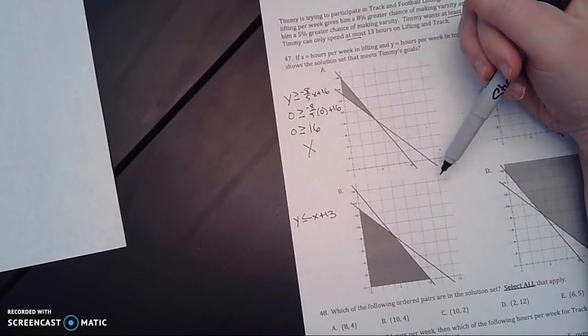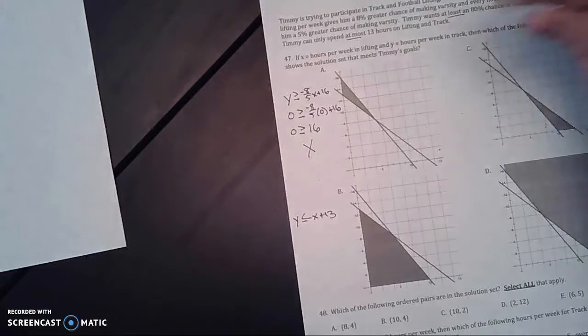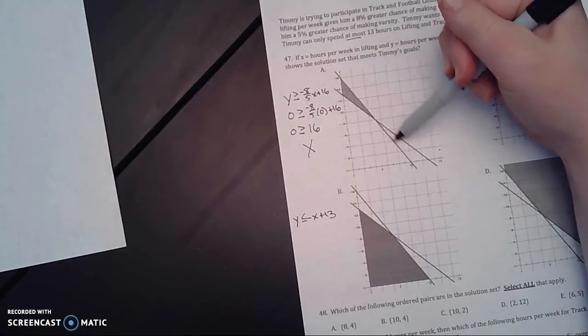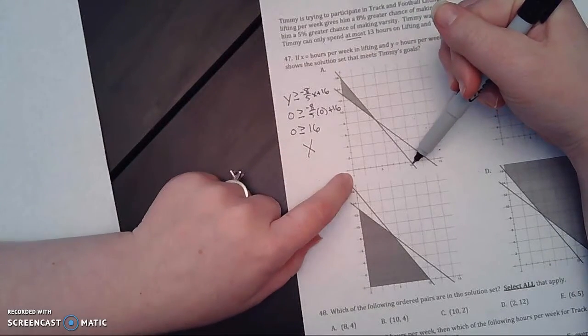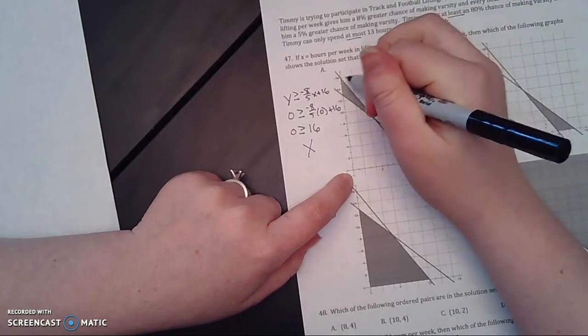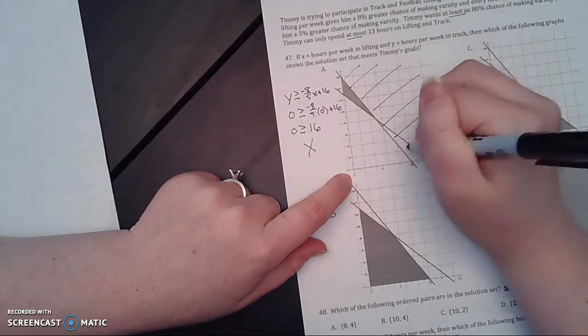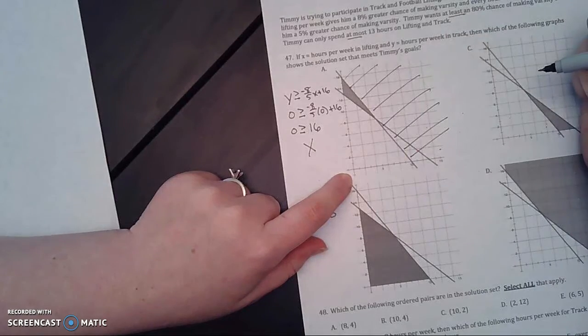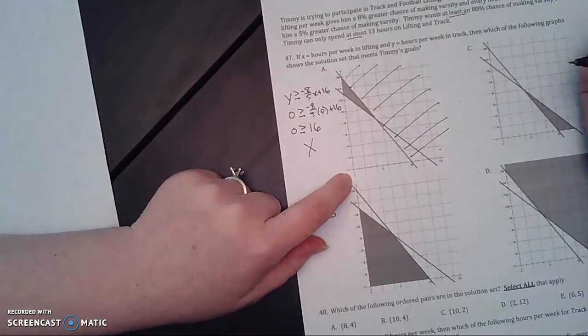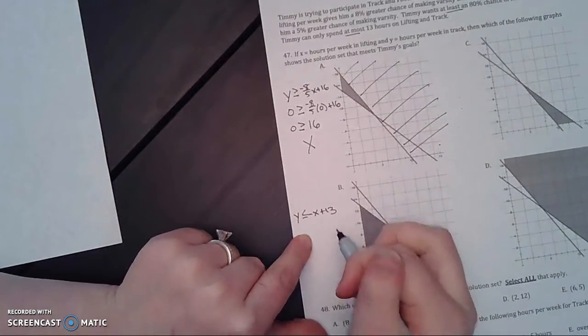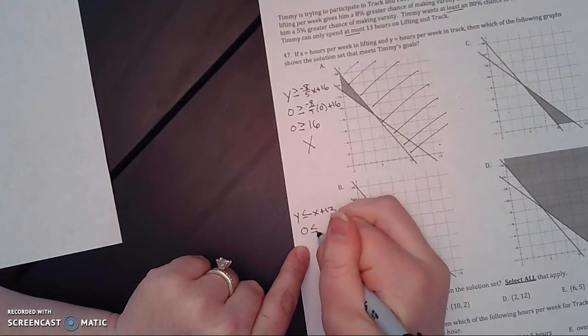If A is the answer, we'll circle that. If not, I'm going to pick one of the other three. Here's my line that has 16 as a y-intercept. Since 0, 0 is not on the shading, I shade the opposite direction. So I shade to the right of that line. So I automatically know right from there A is not the answer. Now let's put 0, 0 in for the second inequality.